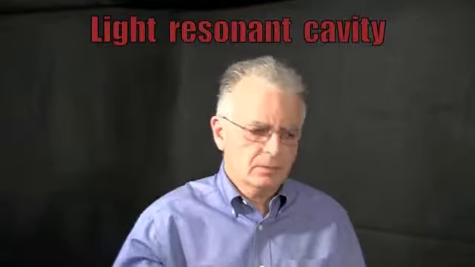Now we shift to a slightly smaller cavity, which when I blow across it produces a different sound because it has a shorter wavelength that prospers inside the size of this cavity. The idea is that the size of a cavity causes certain wavelengths of sound to prosper and others to die out. Now that same idea pertains also to light resonant cavities.